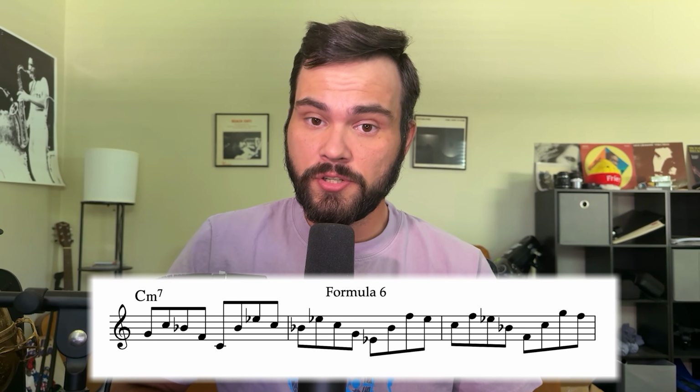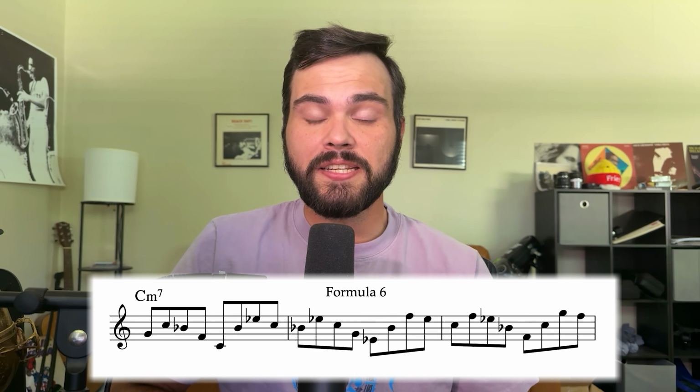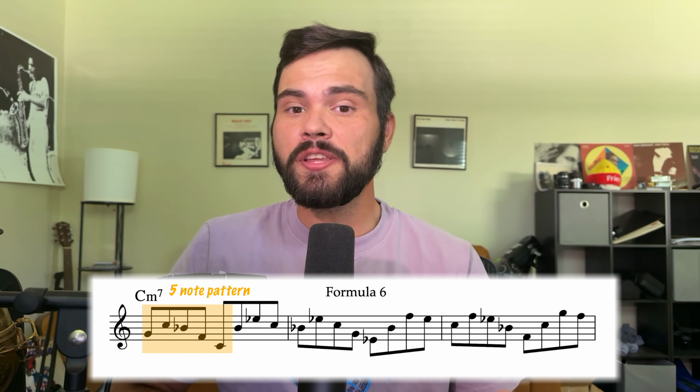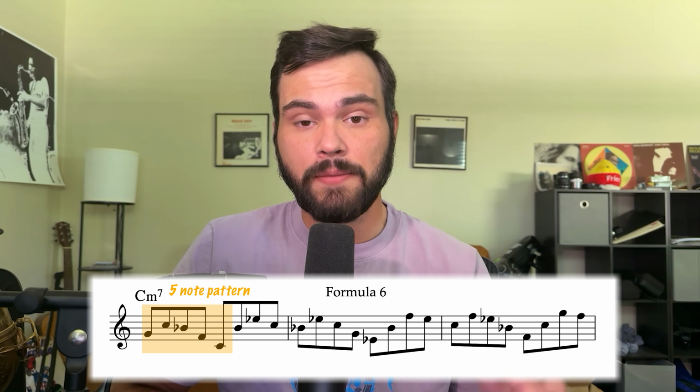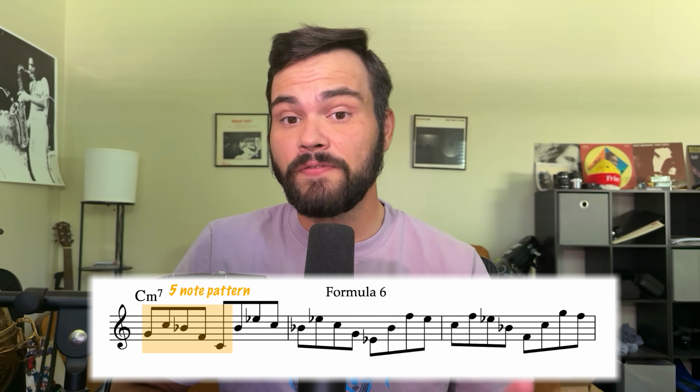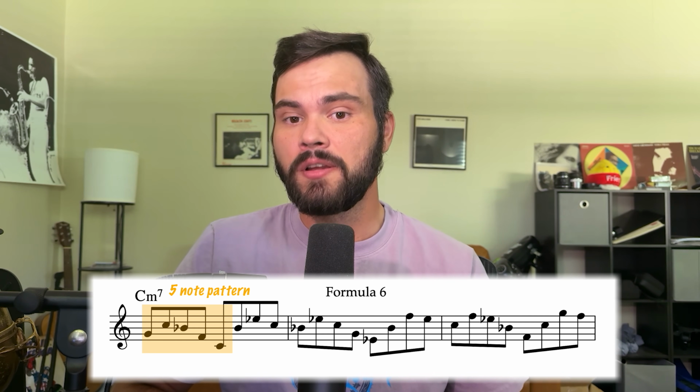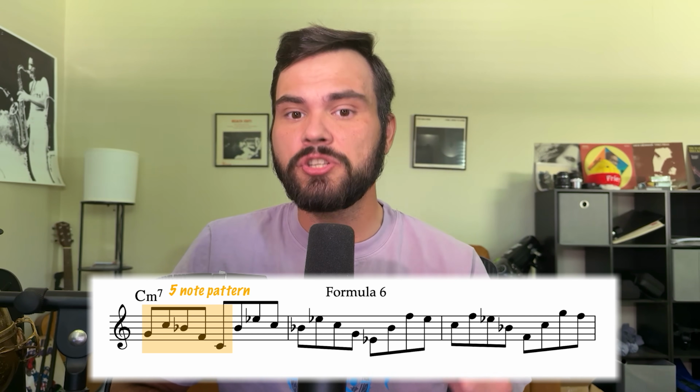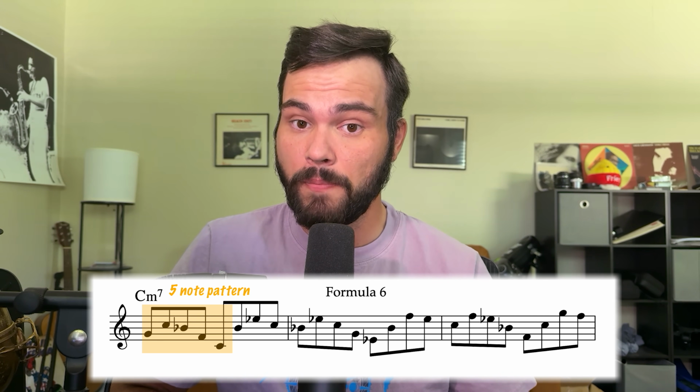So like I said in the first chapter of this book, formula number 6 is a 5-note pattern. And what's tricky about playing pentatonics now with these same big intervals is that a pentatonic scale only has 5 notes rather than 7. So you'll notice that some of the intervals are going to be changed a little bit because we have less notes to deal with. Let's analyze formula number 6 with our minor pentatonic scale.